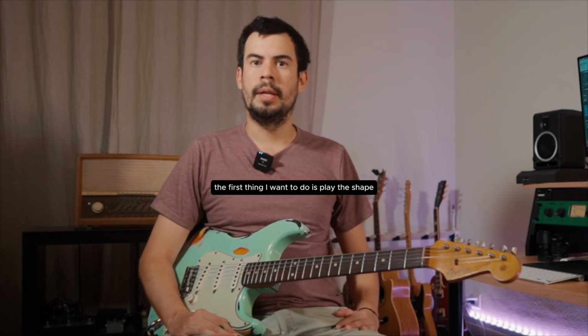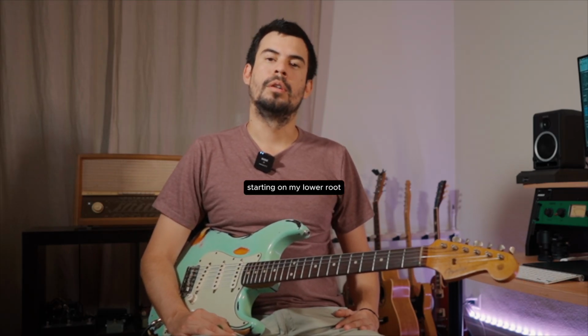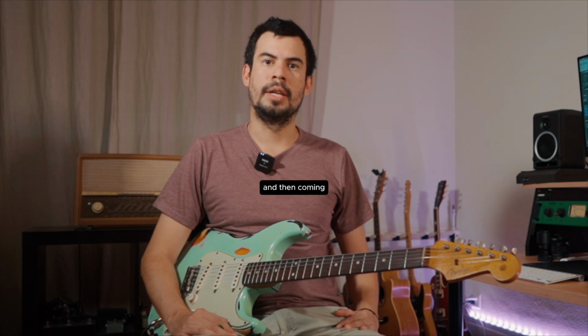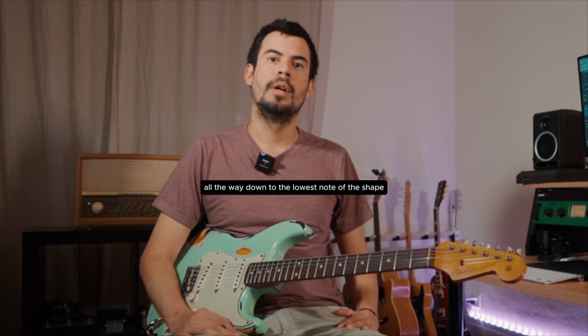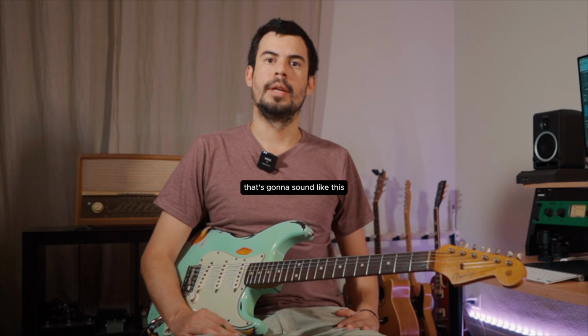So like always, the first thing I want to do is play the shape starting on my lower root, going all the way up to the highest note of the shape and then coming all the way down to the lowest note of the shape, returning back to that root. That's going to sound like this.